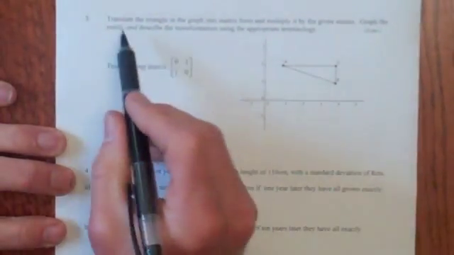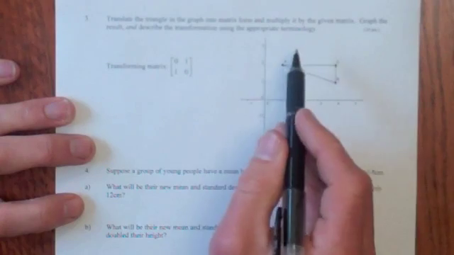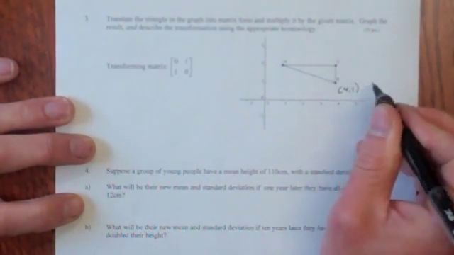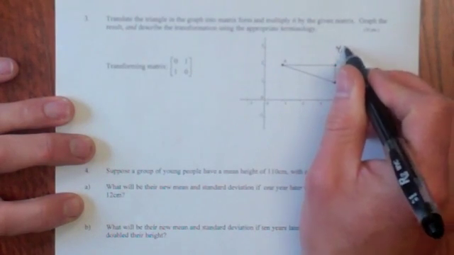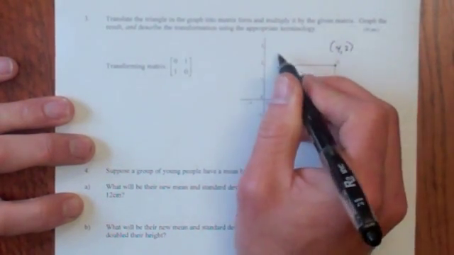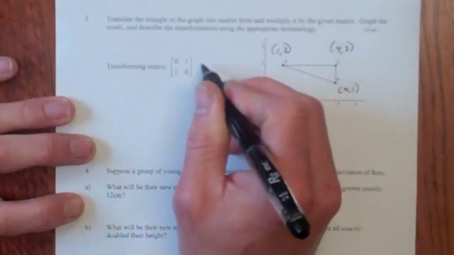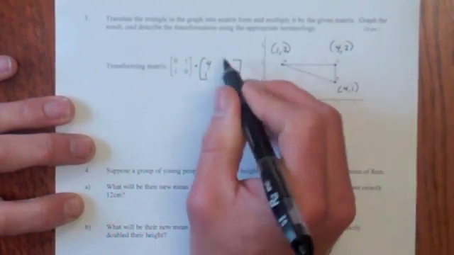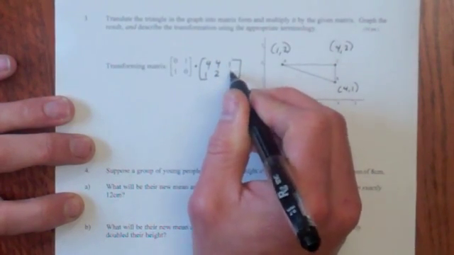In this one it says translate the triangle into matrix form. So I just have these vertices: (4, 1), (4, 2), and (1, 2). I can write that right here: 4, 1, 4, 2, and 1, 2.